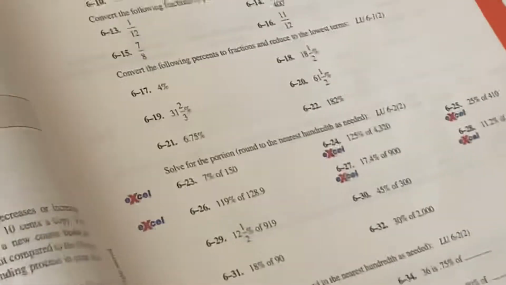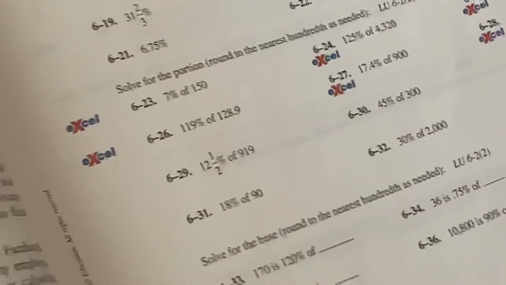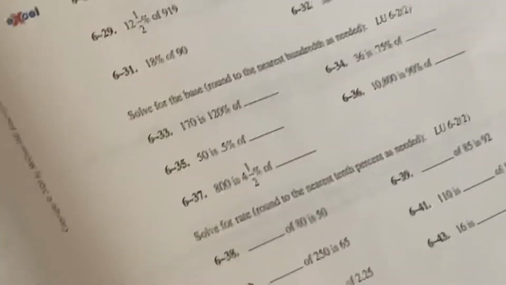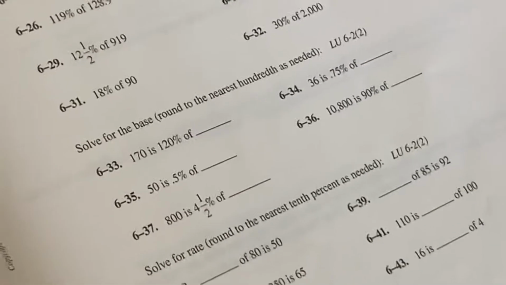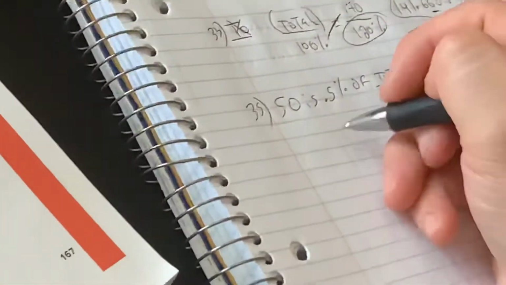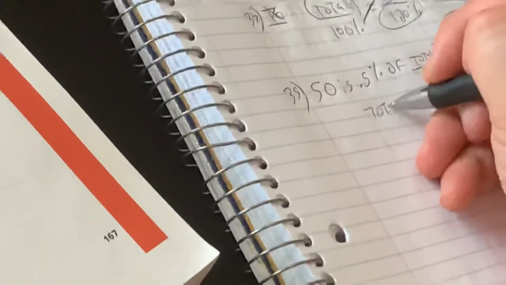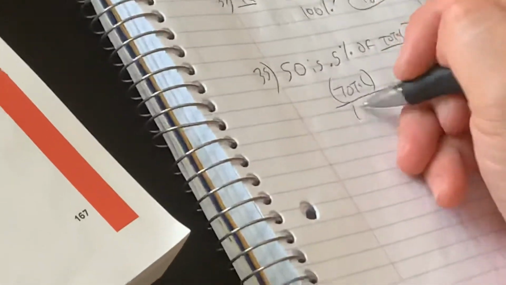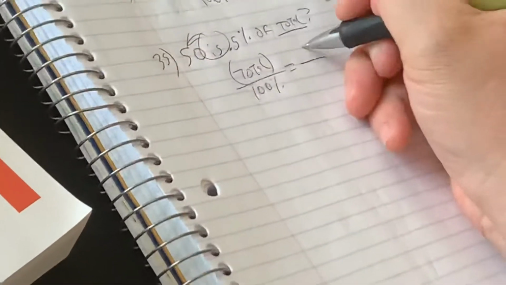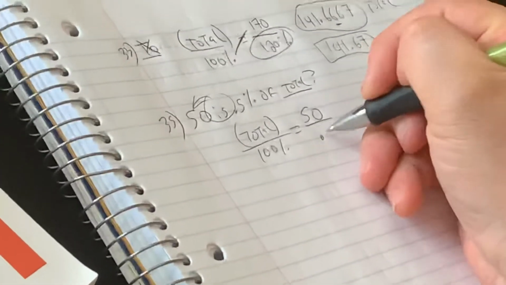35. We have 50 is 0.5% of, we don't know. We're looking for the total. So total, leave it alone. That's your unknown. 100% on the bottom. The word is giving you the part, and the percent, well, it has a decimal.